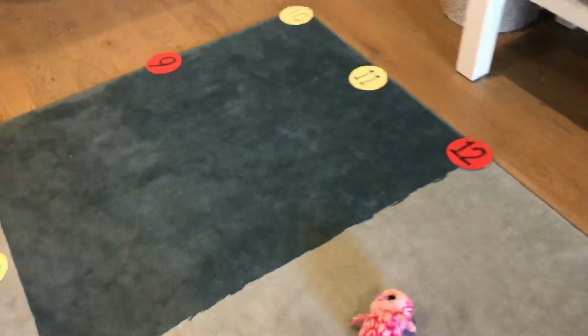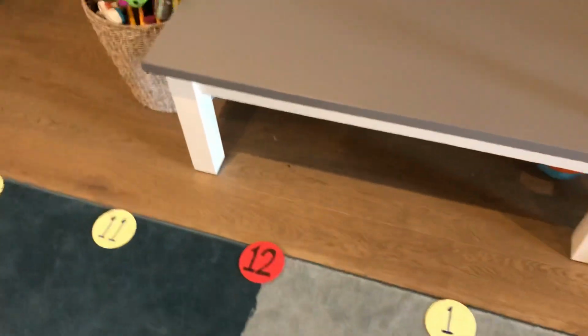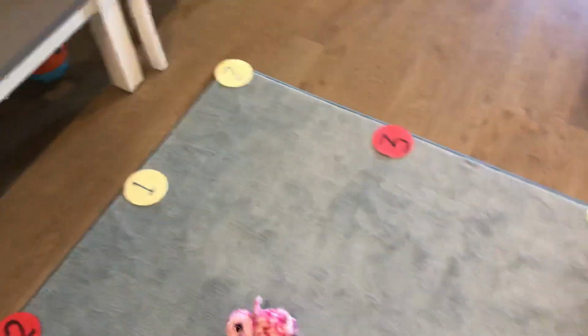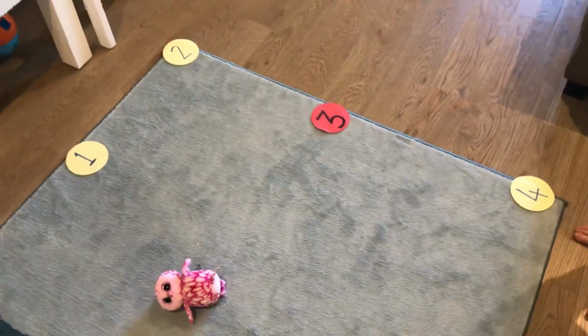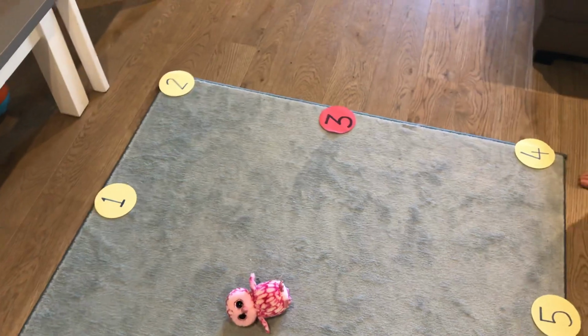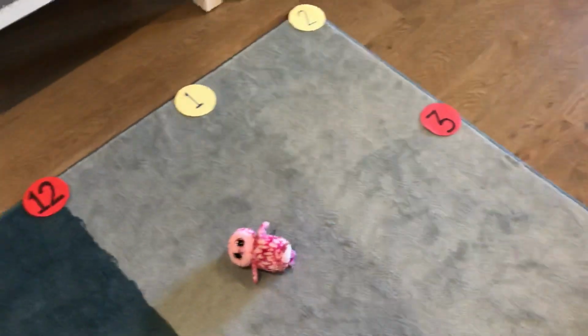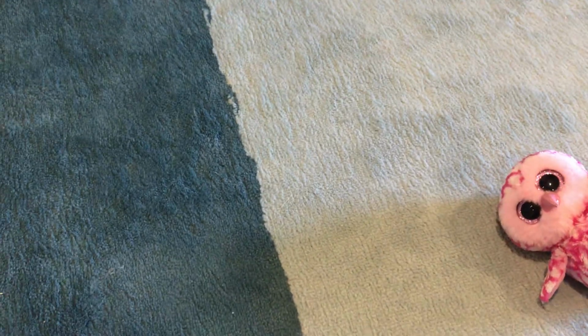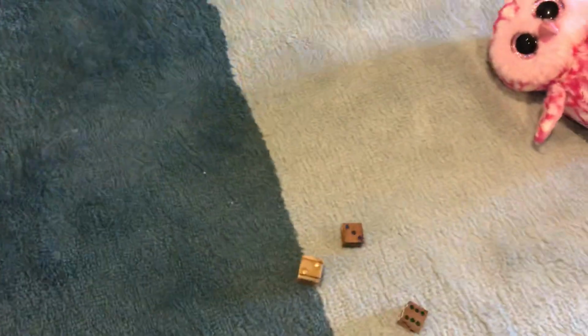Ideally, you want a partner to play with, but if you don't have a partner, then the student can use a teddy or a toy as an opponent. You need some dice, 3 dice. So what you're going to do for this game is Miss Zee will start on the 12 and the opponent will start on the 6.